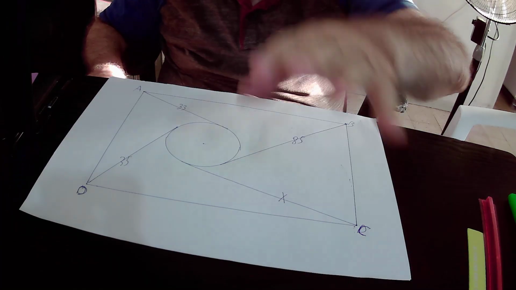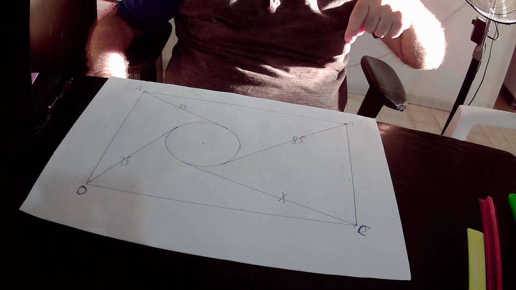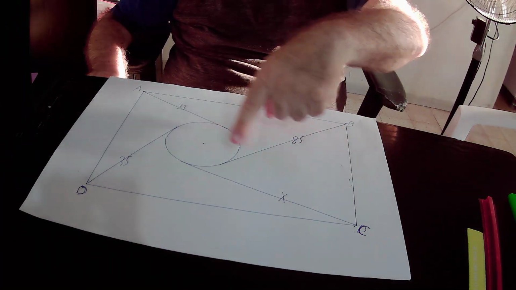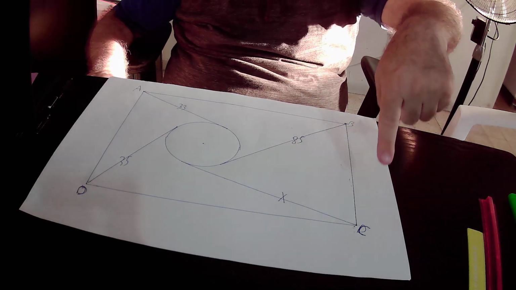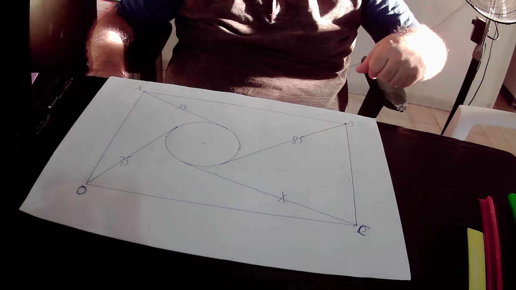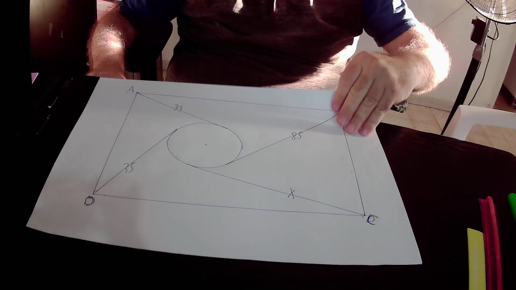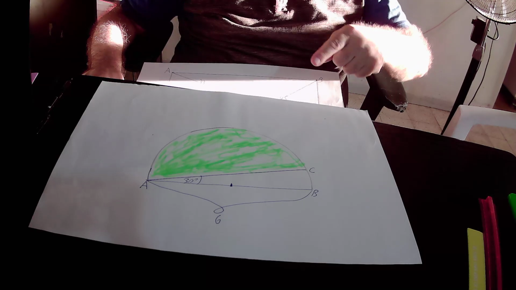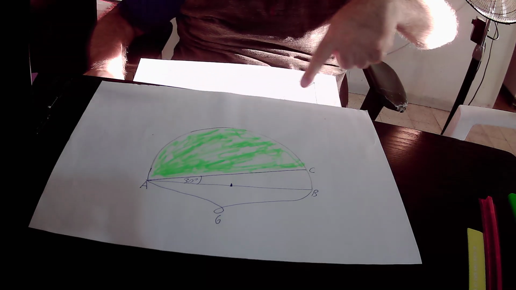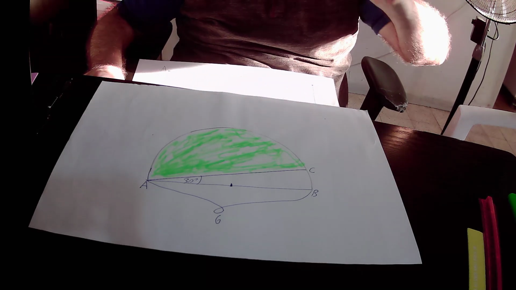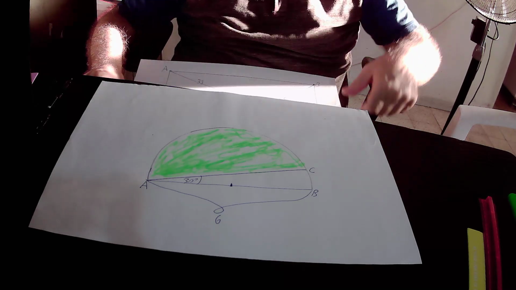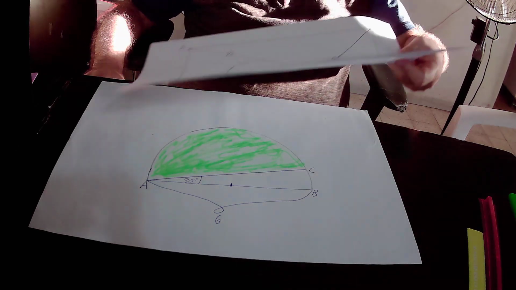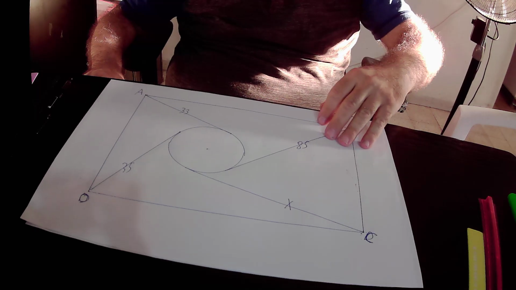Hello, in this lecture we'll answer two questions. In the first question, we'll find the value of line segment X inside rectangle ABCD, and in the second question, we will find the value of the green shape inside a semicircle. So we start with the first question.